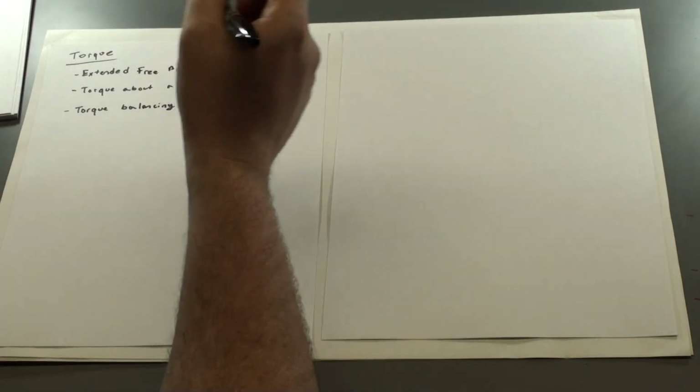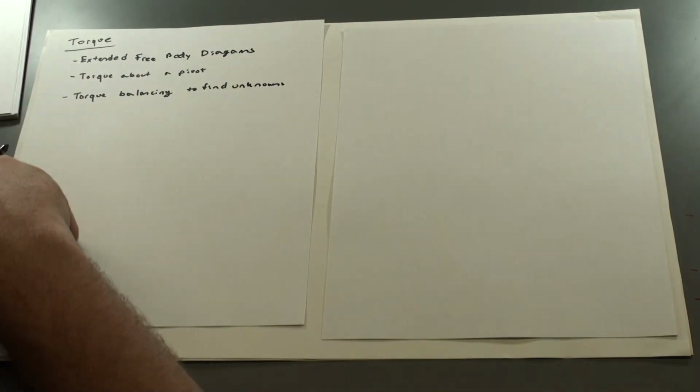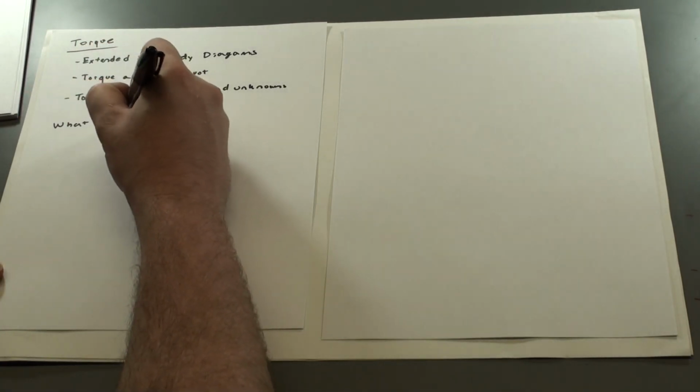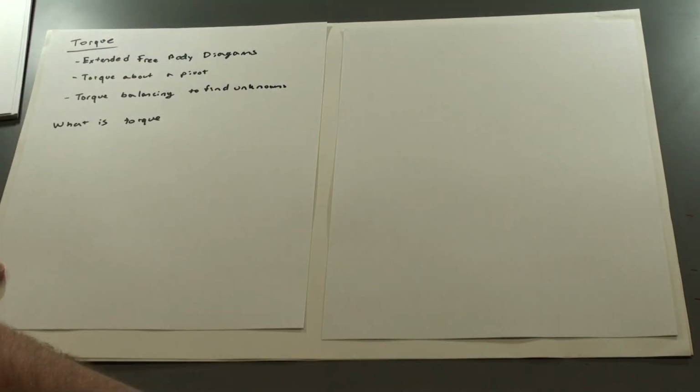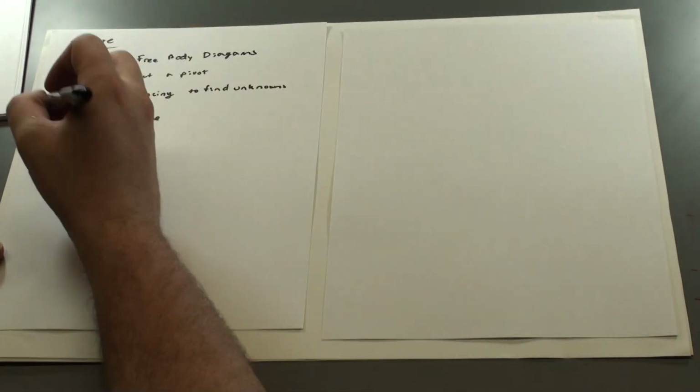So those are the general concepts that we're going to try and talk about today in the lab, and I guess we'll get right into it. So we want to look at what is torque. Let's go ahead and answer that question real quickly. What is torque? Torque's a bit of a confusing topic for most people, including myself, to try and teach, but we're going to try and draw from an analogy.